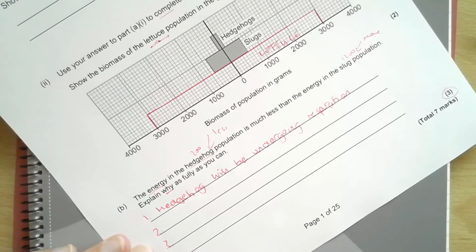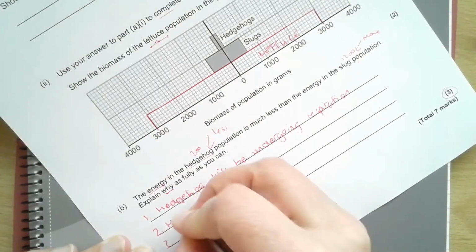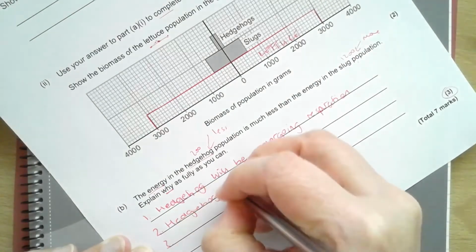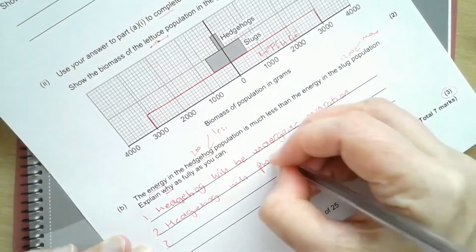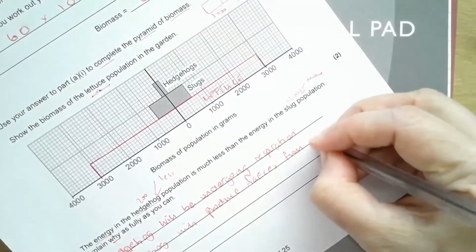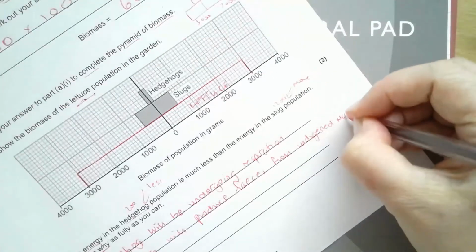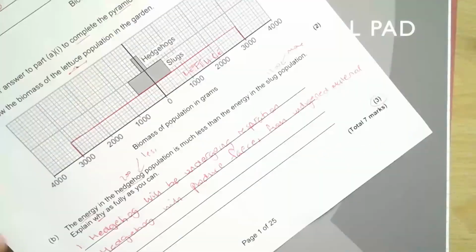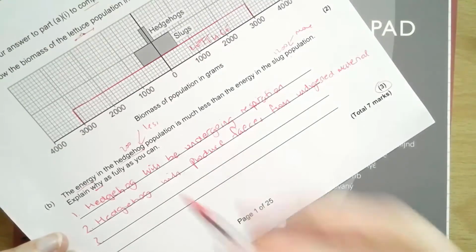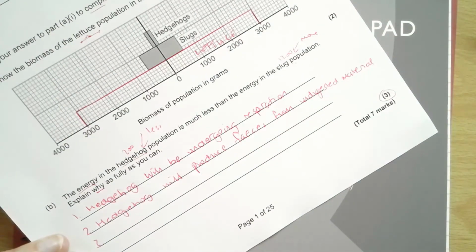The hedgehog will also be producing feces, so undigested meal. So the hedgehog will produce feces from undigested material. So what you're essentially saying is some of what it eats isn't going to go in. Some of that waste will be urine.